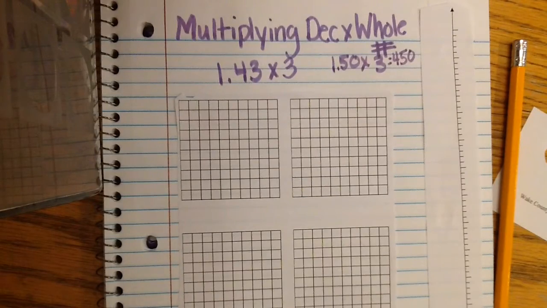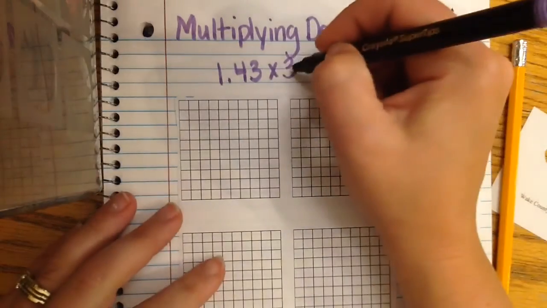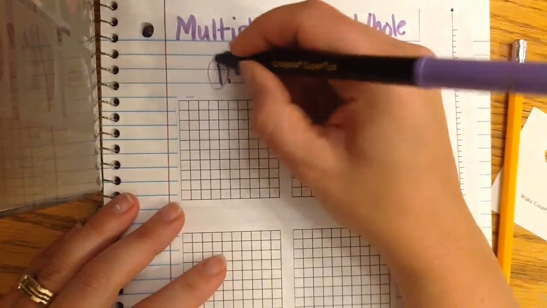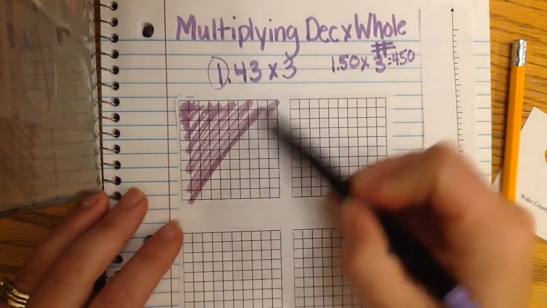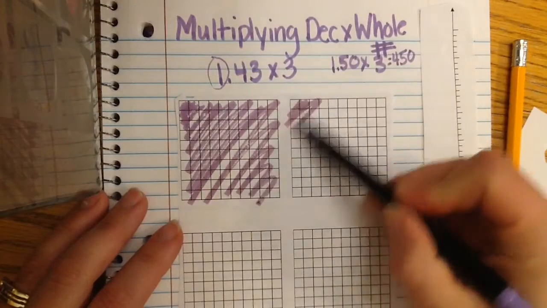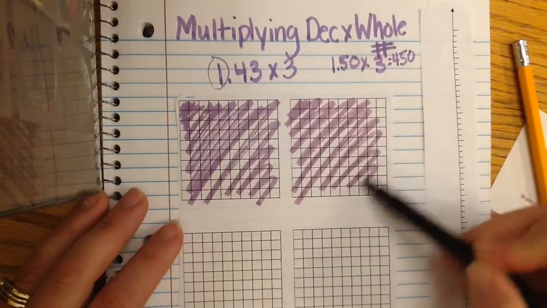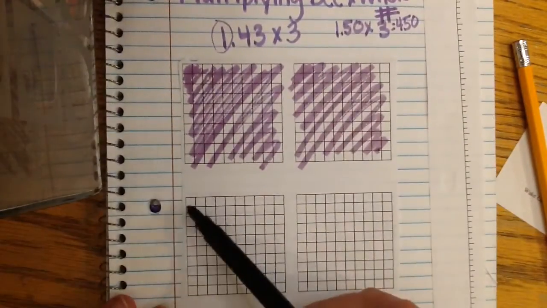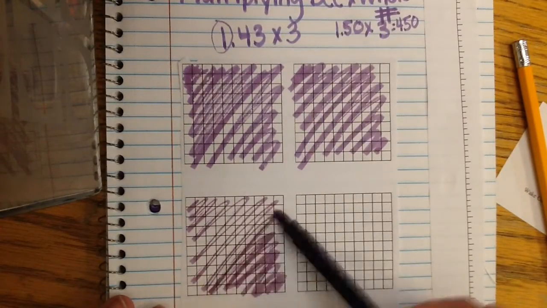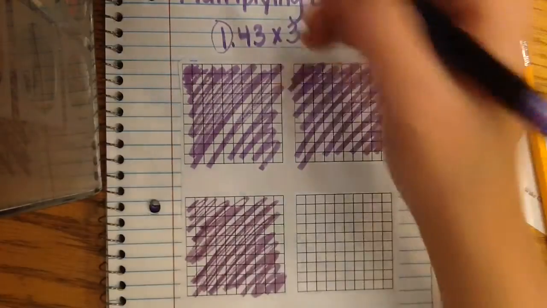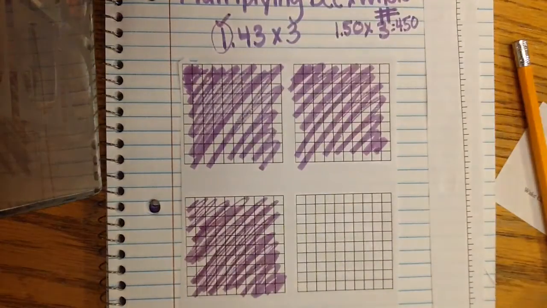All right, so first I need to do 3 times my wholes. So I have 1, 2, 3. So I did my wholes.